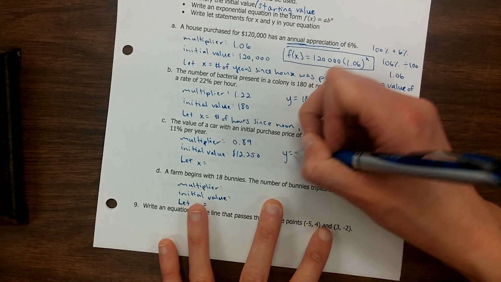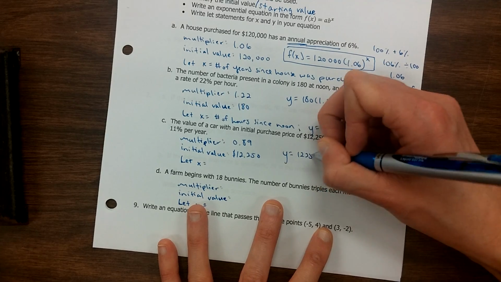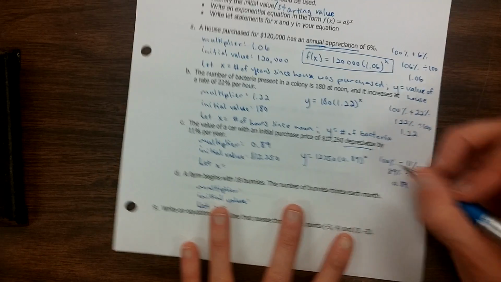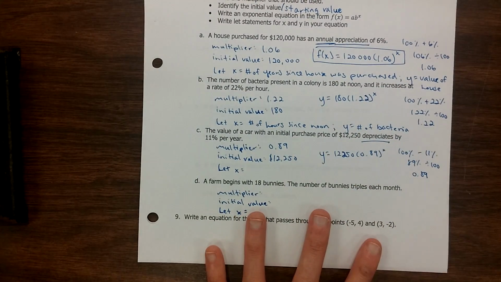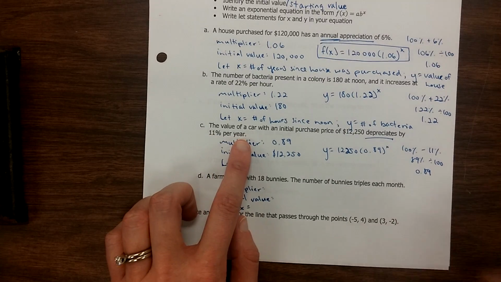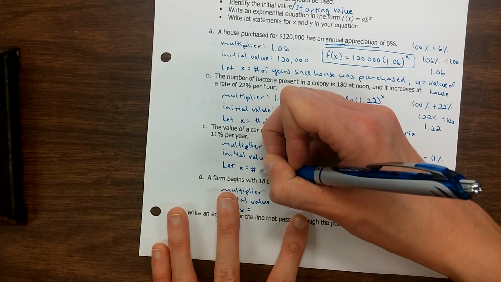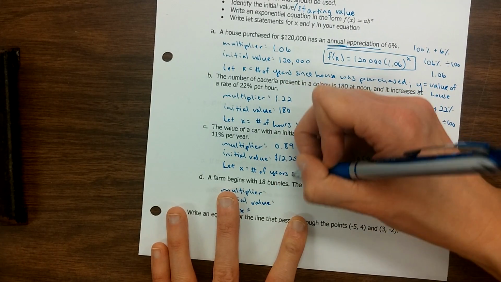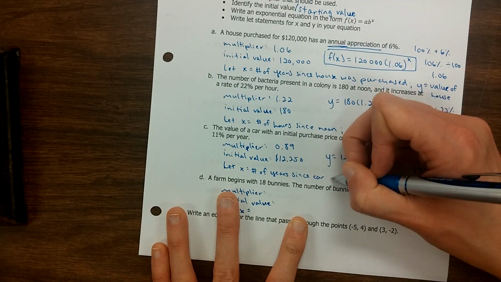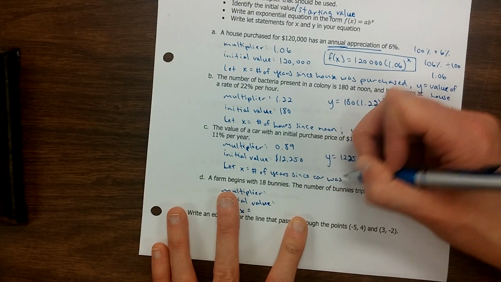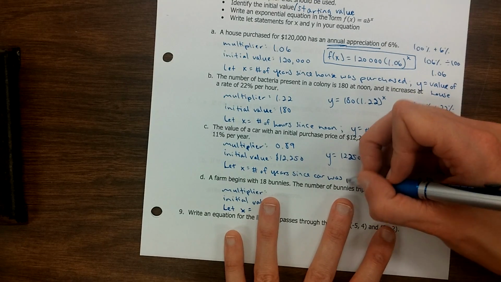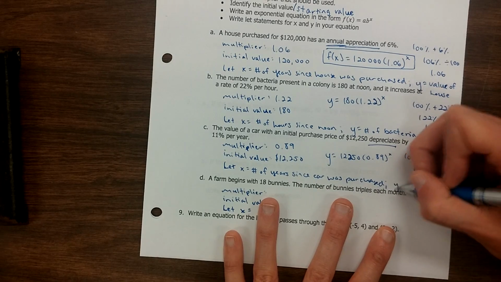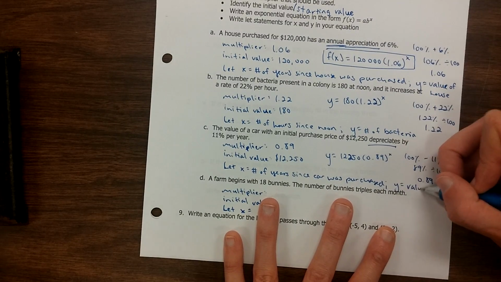So our equation is y equals our starting value times our multiplier to the x power. And then what x is representing. So it depreciates by 11% per year. So x would be number of years since the car was purchased. And then y would be the value of the car, because that's what this function tells us. So x is years since car was purchased. Y is the value of the car.